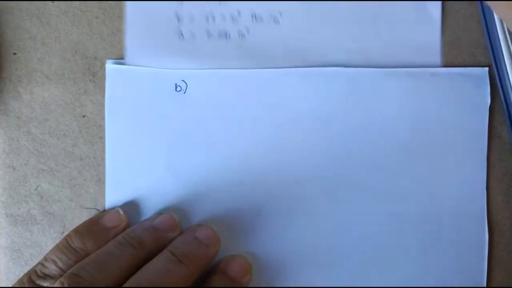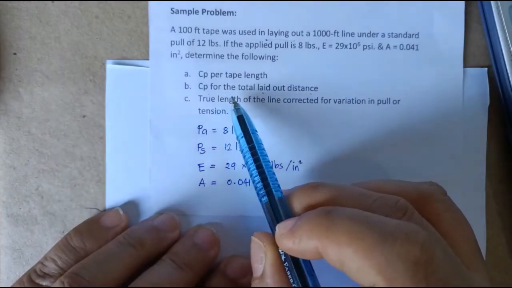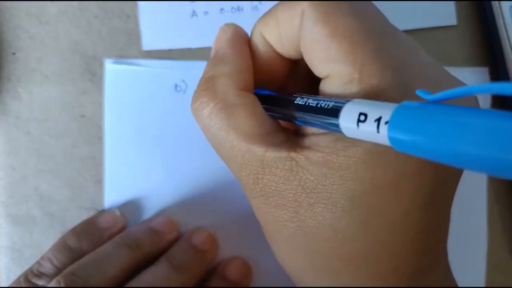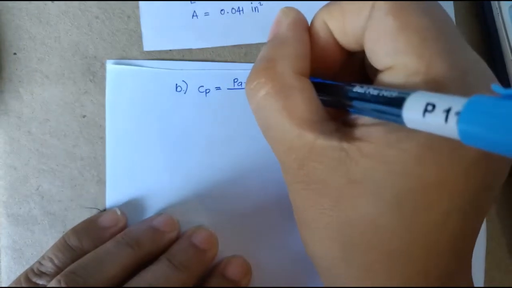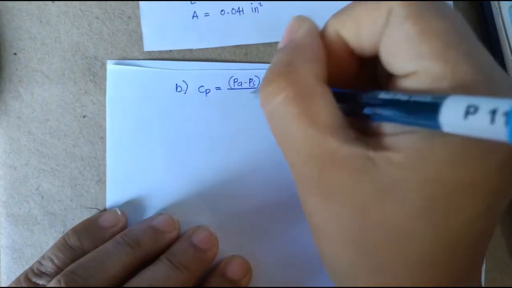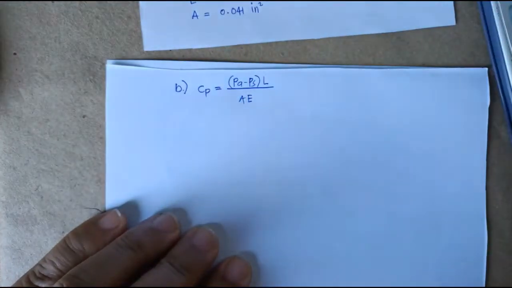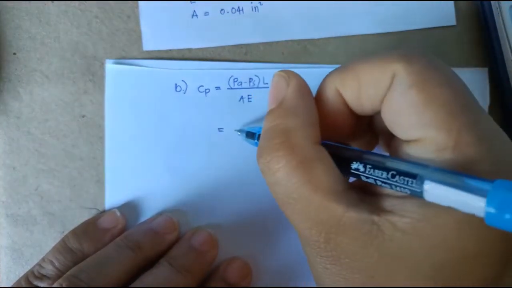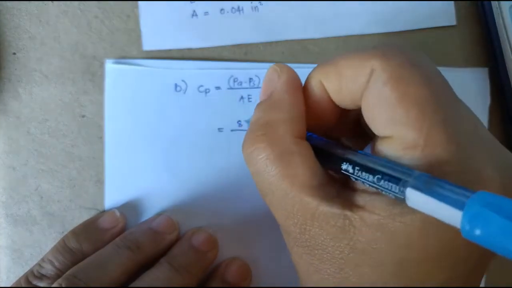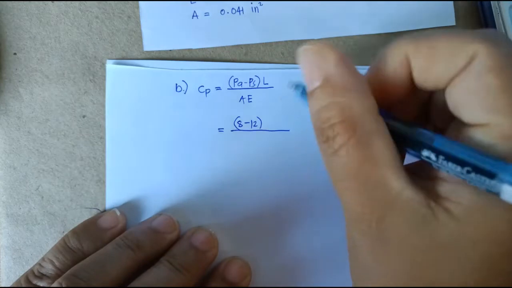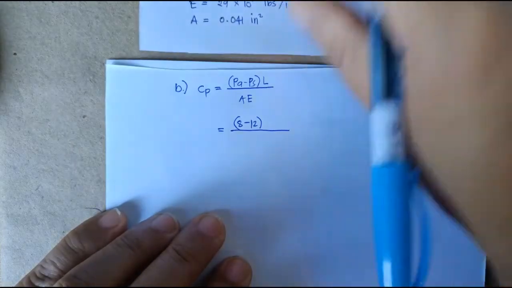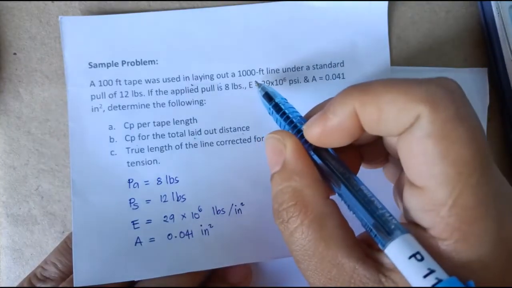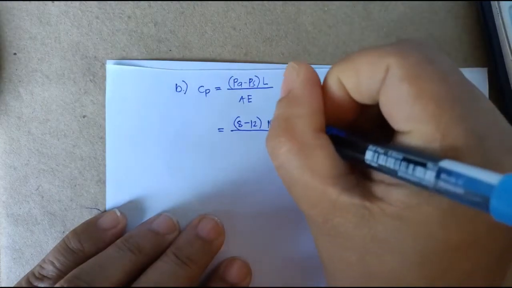Okay, so next item is correction of the laid out distance. So you have to use the same formula. You have CP is equal to PA minus PS times the quantity of L over AE. Okay, so substitute the value here. You have 8 minus 12, and then of course L here is the total laid out distance, which is 1000.